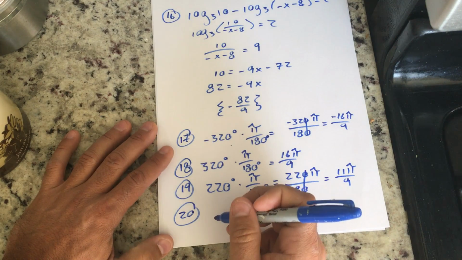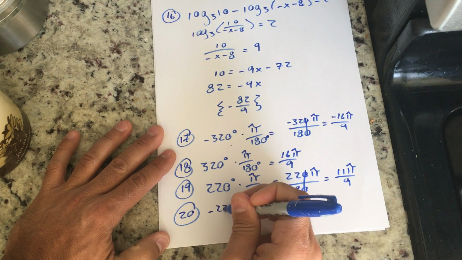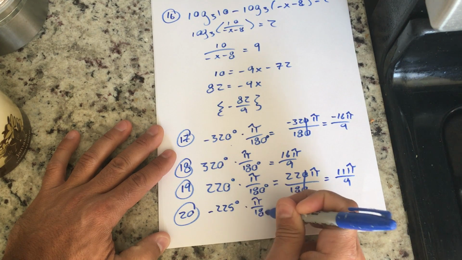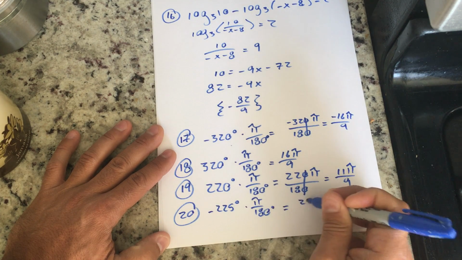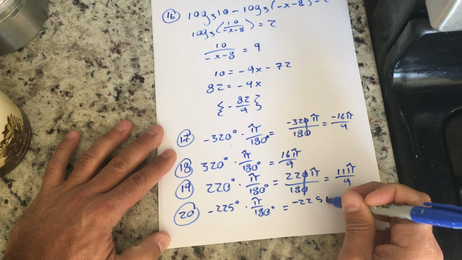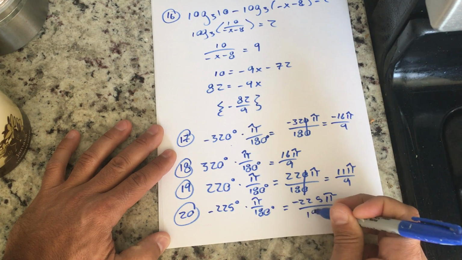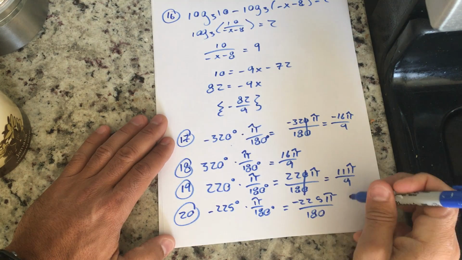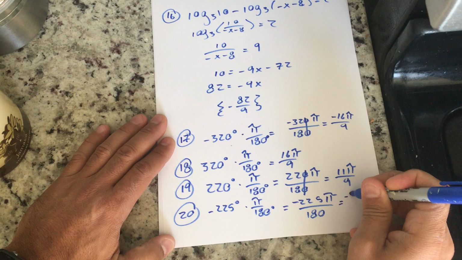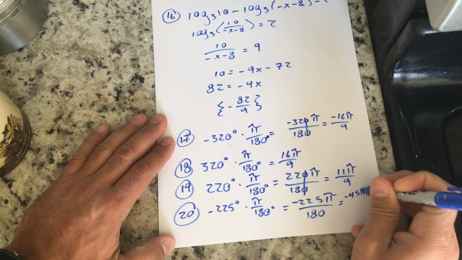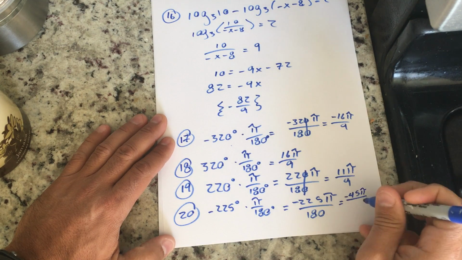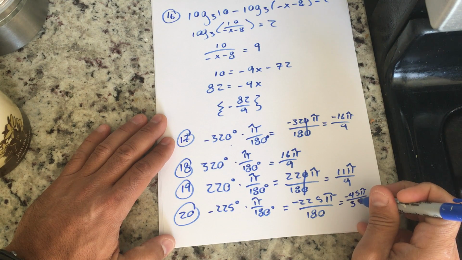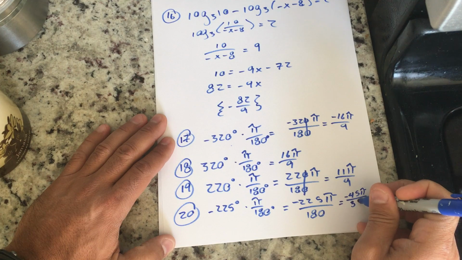20, negative 225 degrees times pi over 180. 225 pi over 180. Those are both divisible by 5, so it's going to be negative 45 pi over, divisible by 5 is 36.